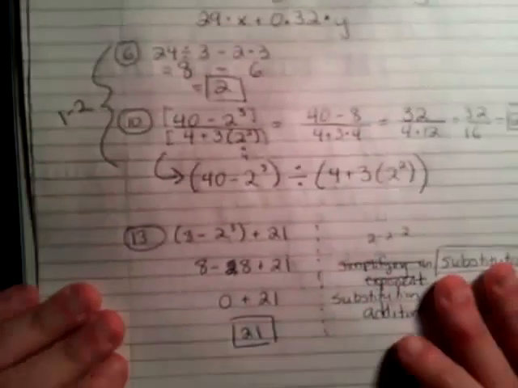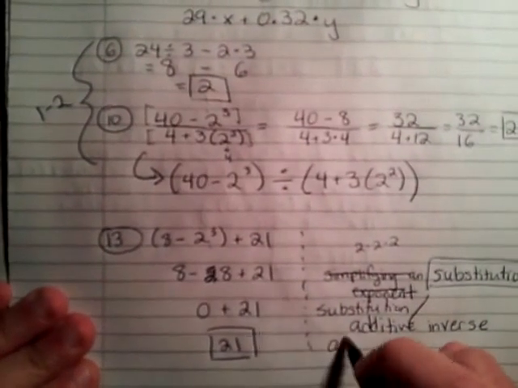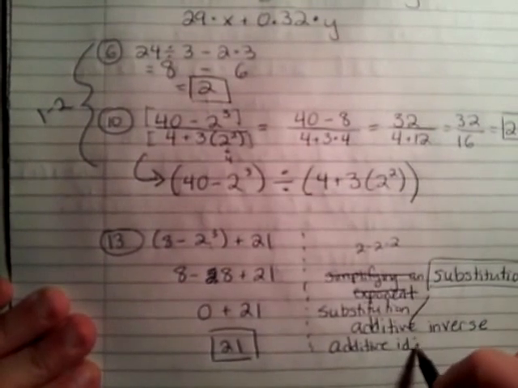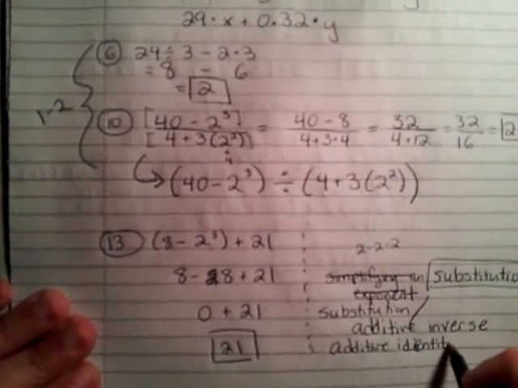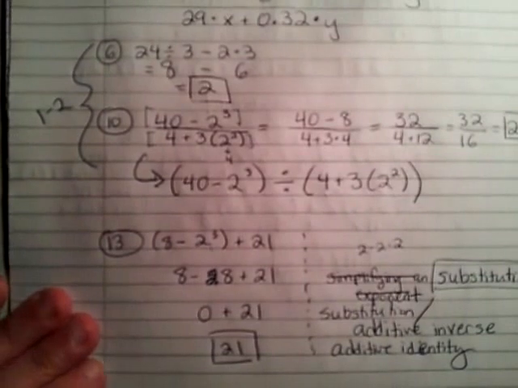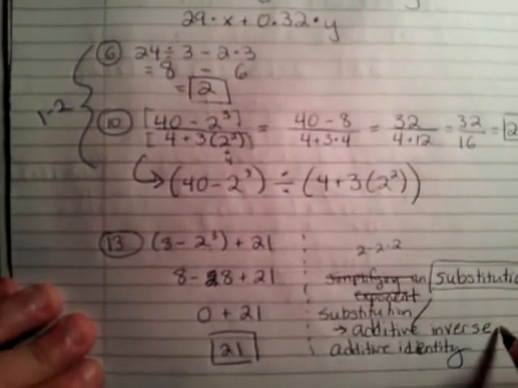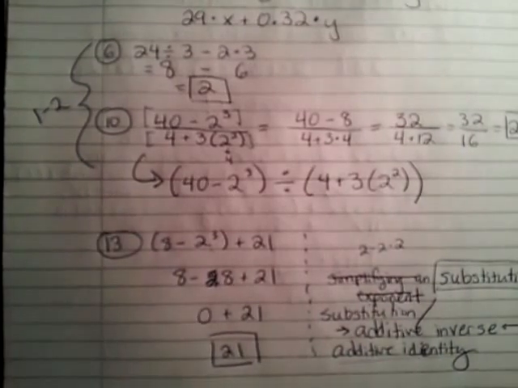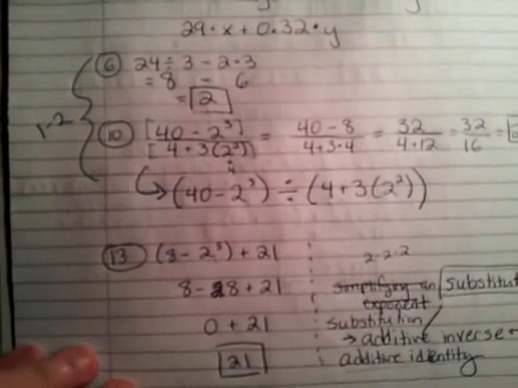So we're going to write additive identity. Please be as specific as you can. You would put additive inverse here and additive identity for the last one. That's about it. Make sure you review those properties.